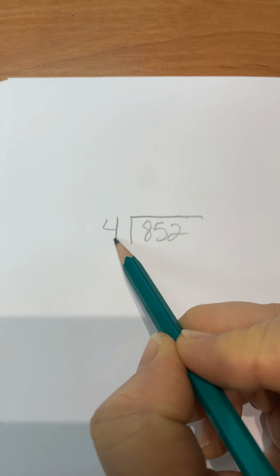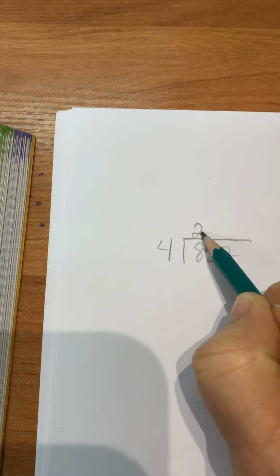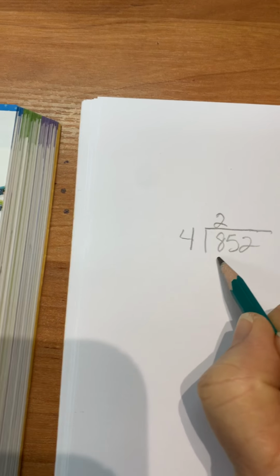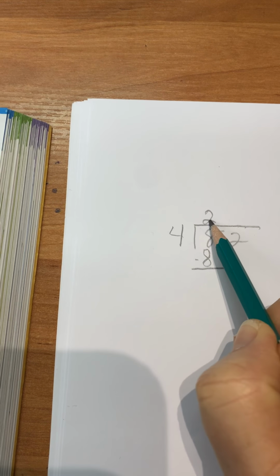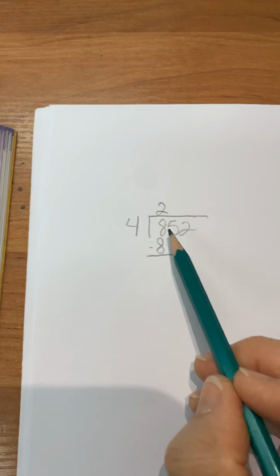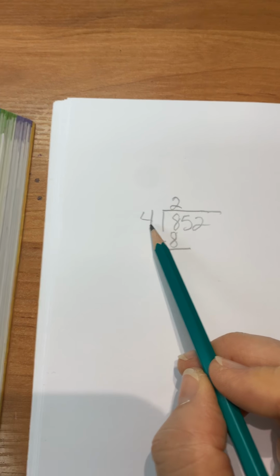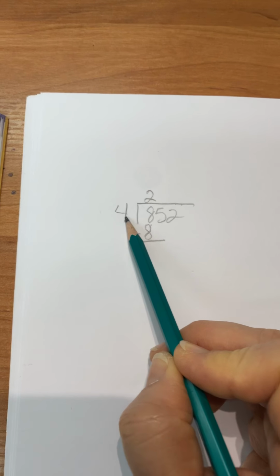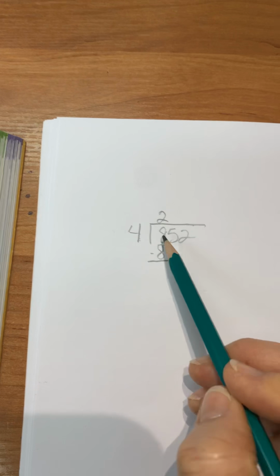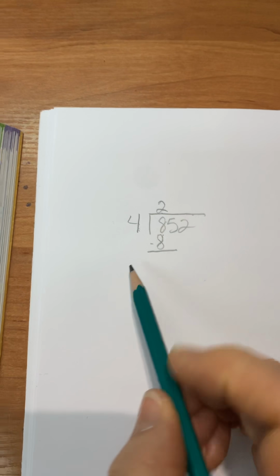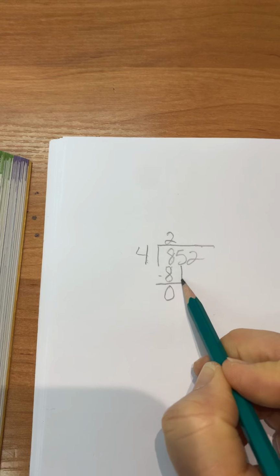So how many times will 4 go into 8? Well, 4 will go into 8 2 times. So I take 2 and I multiply it by 4 and I get 8. So the first place that I can place the first digit is right above my 8, because if I have 8 cookies and I only have 3 friends and me, which is 4 people, I can have 8 cookies divided by 4 people evenly, and that's 2. So I put my 2 right above that number. So 8 minus 8 is 0. Now I bring down my 5.